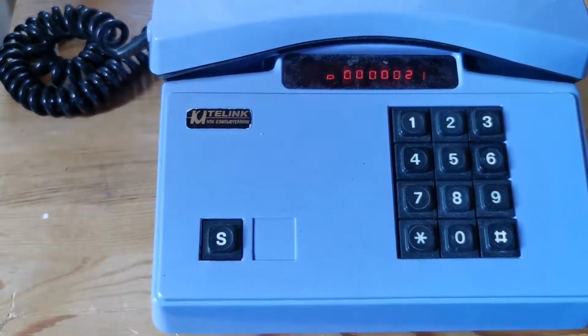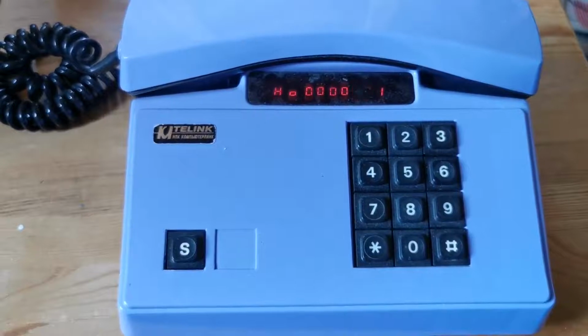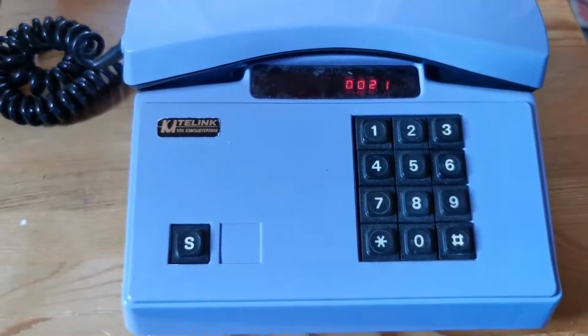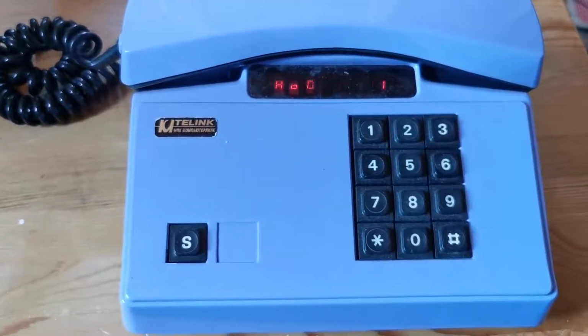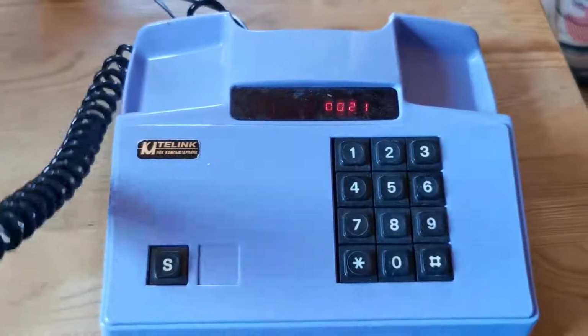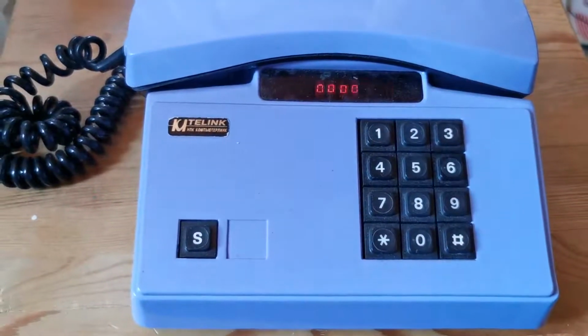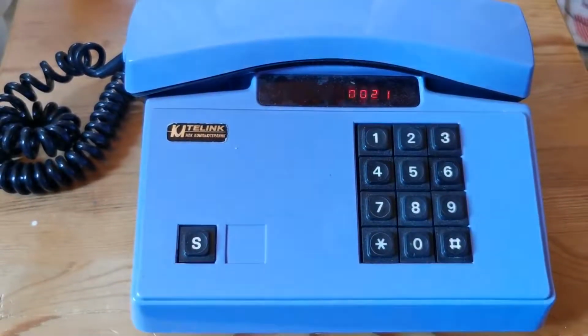So how can the phone display the number being called? USSR had a kind of ANI system, automatic number identification system, for the purpose of long distance calls.